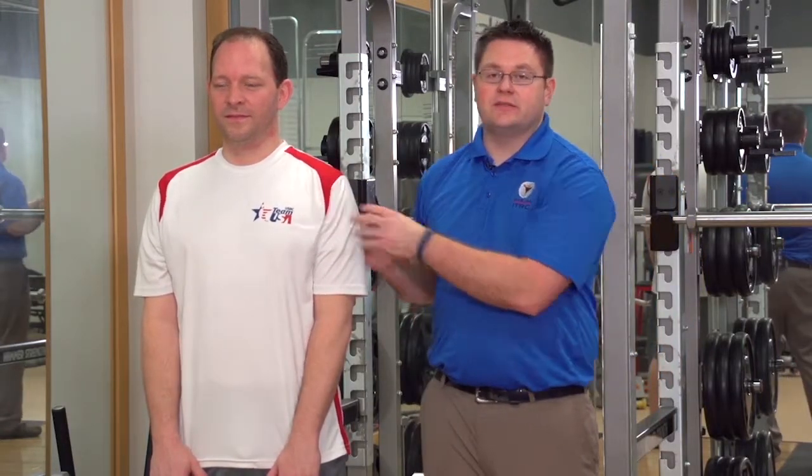Rows are important exercises for bowling. They help strengthen the back muscles and the stabilizers of the shoulder. With bowling, we get a lot of injuries due to tightness and overdevelopment of the chest muscle and bicep muscle, so it's important to work the muscles of the back to help balance things out.